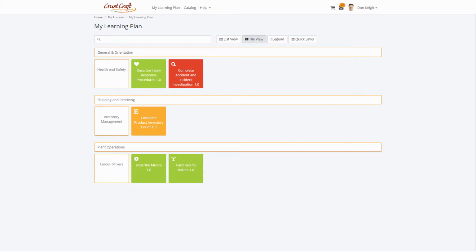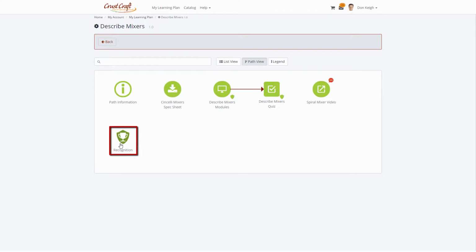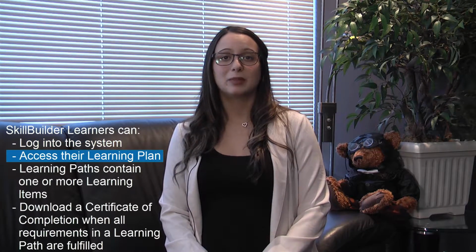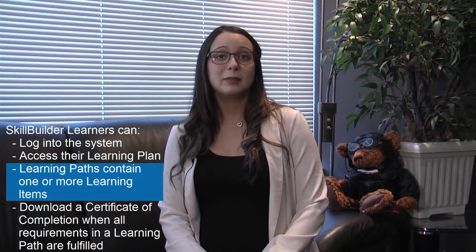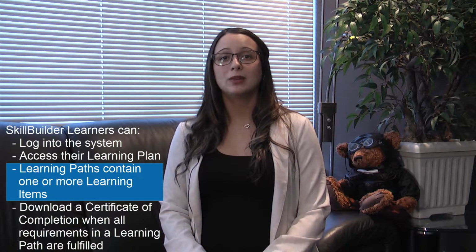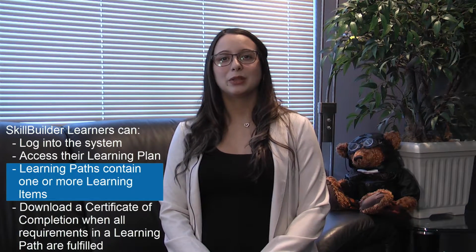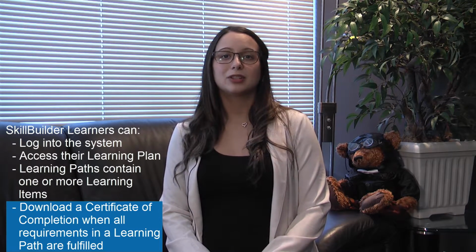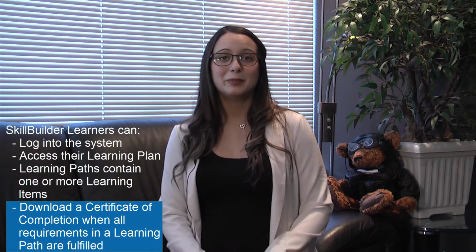Once all of the required learning items in a path are complete, the recognition item at the end of the path turns green as well, and the learner can download their certificate. Let's recap. Learners can log into the application to access their learning plan. Learning is organized into paths, with each path containing one or more learning items. When the learner successfully completes all of the requirements within the path, they download a certificate of completion. It's that simple. Now let's take a look at what you can do in SkillBuilder LMS as an administrator.